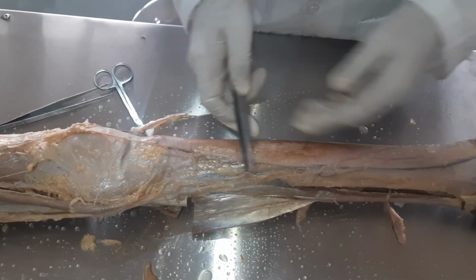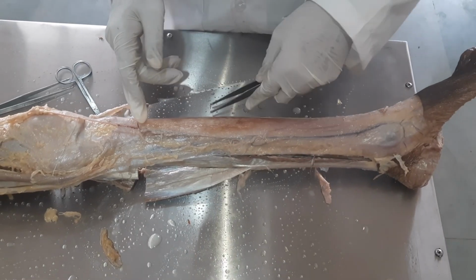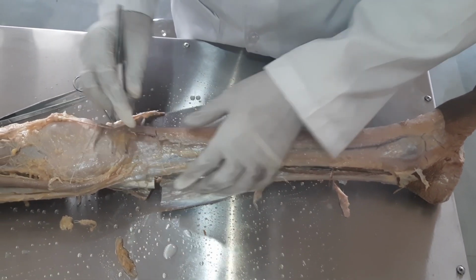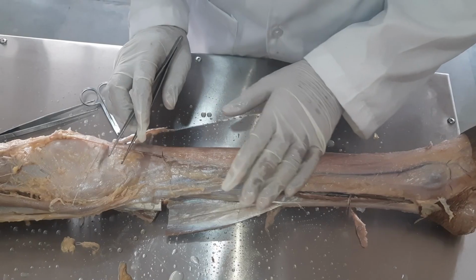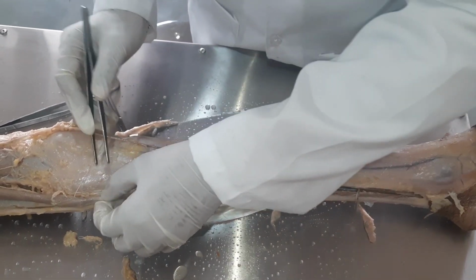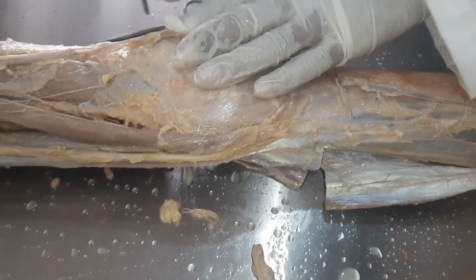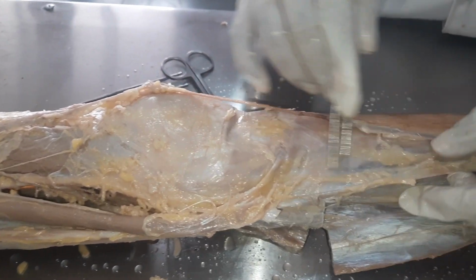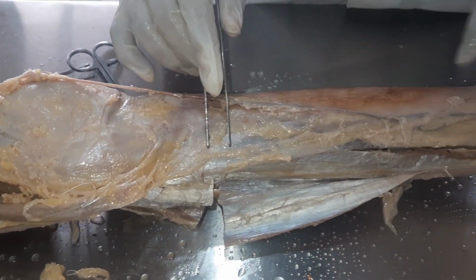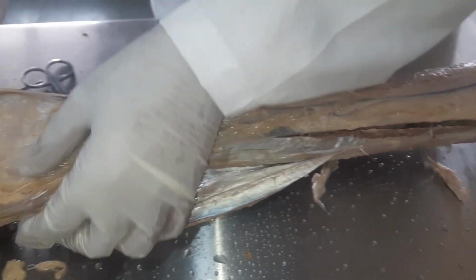Superior, inferior, medial, lateral. Now let's see the anterior compartment of the leg region. So here you can see the knee, and on the upper part of the medial surface of the tibia, we can see three muscles.